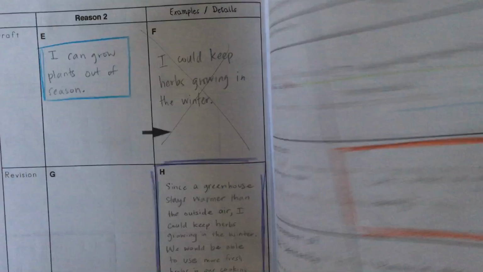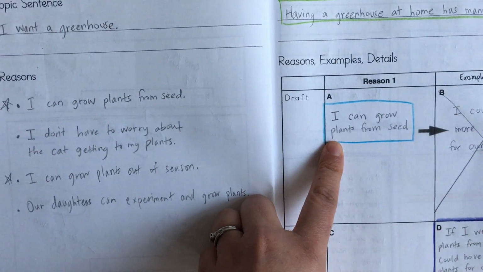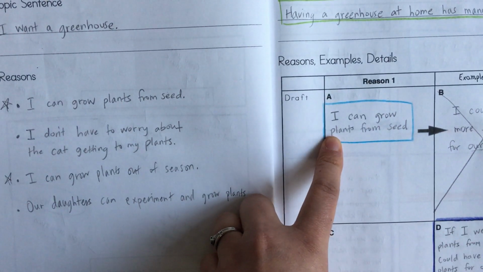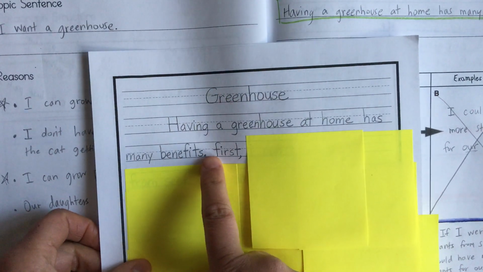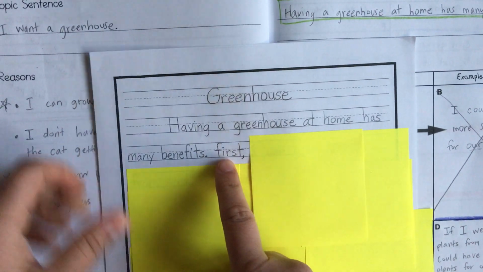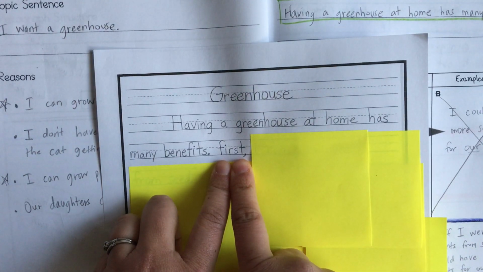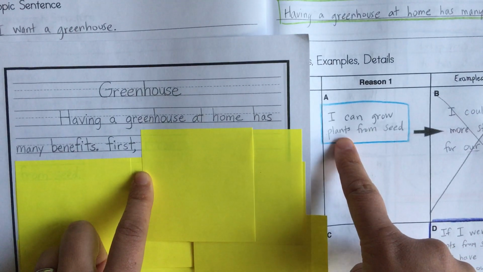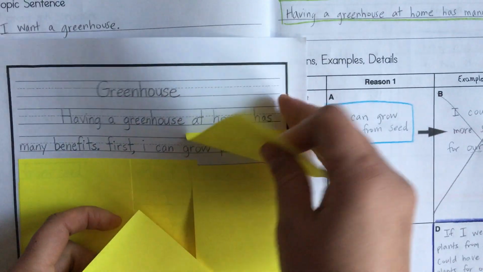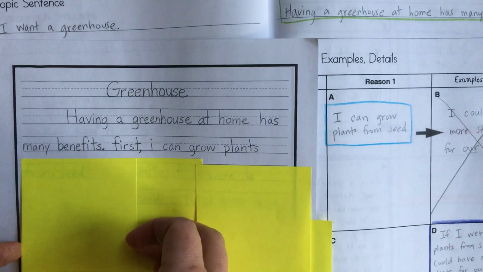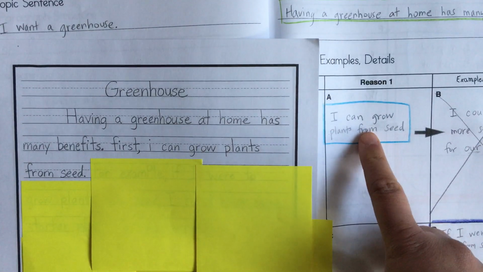Okay, looking back at my own writing, finding my first reason outlined in blue, I can copy this onto my paragraph. So after my topic sentence, I didn't go to a new line. This is still one paragraph. So it's all going to be together. I have my transition, and then next is going to come my reason. Okay, so first, I can grow plants from seed. That's my reason 1.